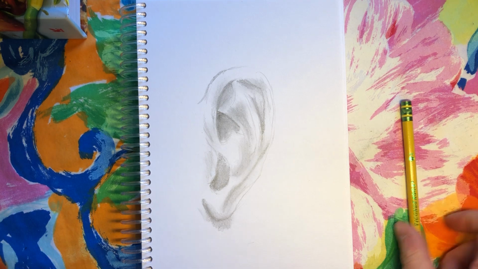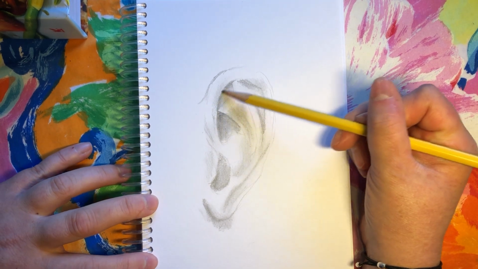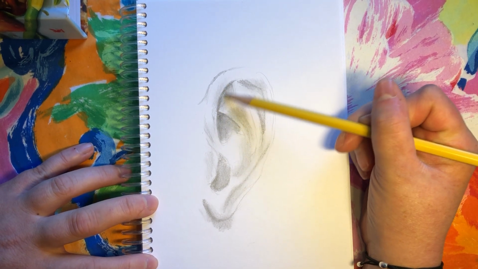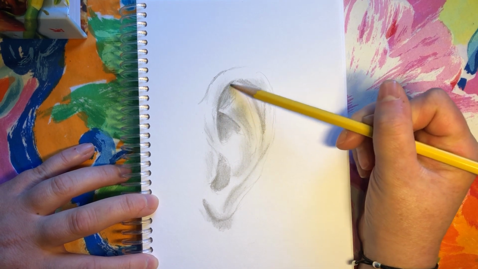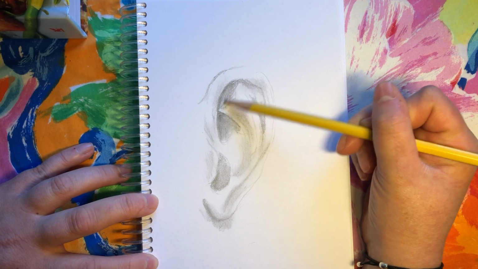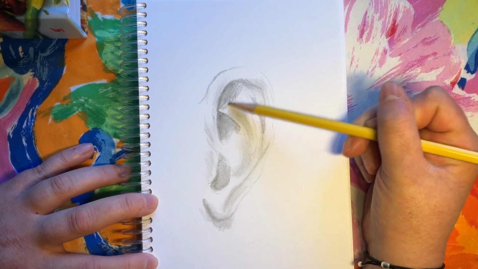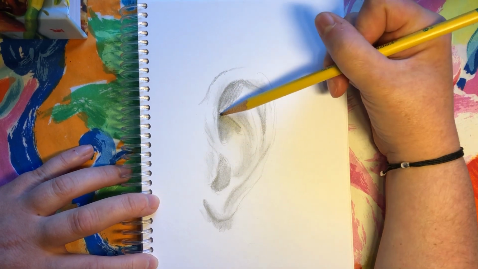As you can see, a lot of those initial lines I've drawn have now been blended away. You will be able to go back in and redefine a lot of those lines towards the end of the drawing. Right now, I'm just trying to build up my values.